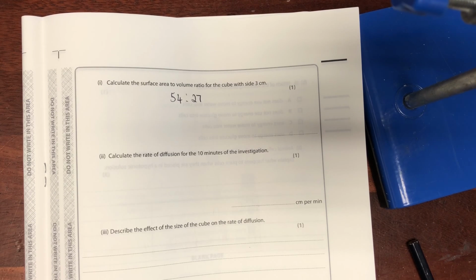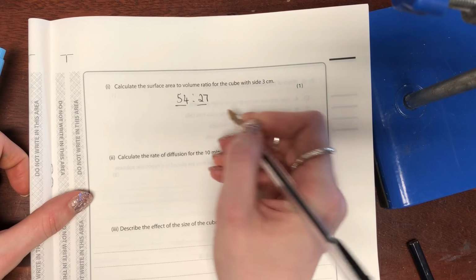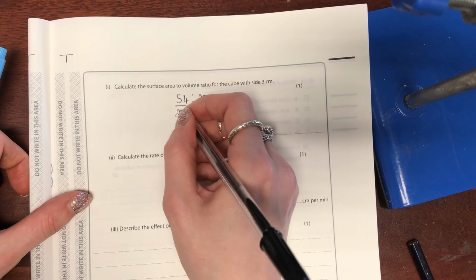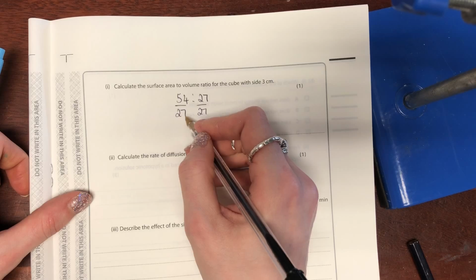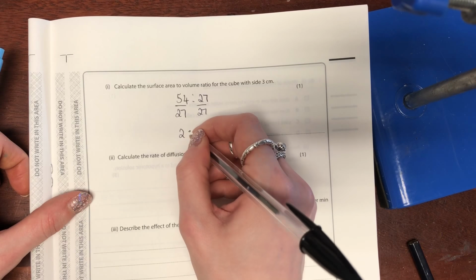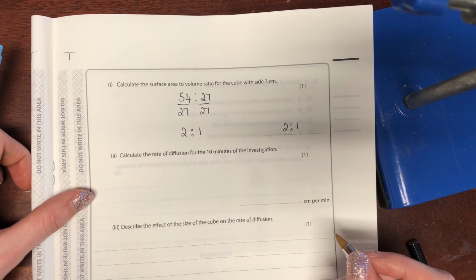So if you want to simplify ratios, you may be able to simplify that in your head. However, if you're unsure, to simplify a ratio, what you need to do is divide each number by the smallest number. In this case, 27 is the smaller number. If we do 54 divided by 27, that gives you 2. 27 divided by 27 gives you 1. It's a 2 to 1 ratio.